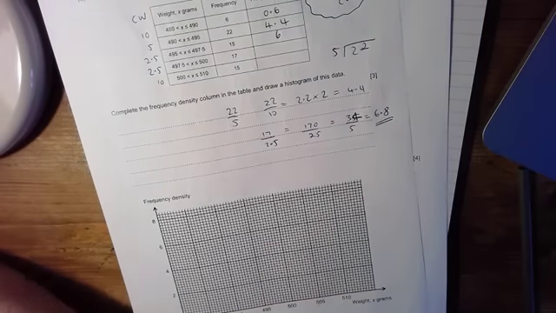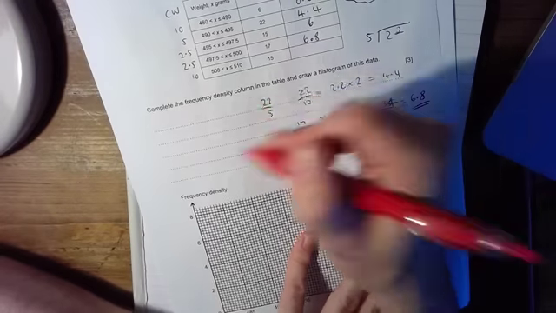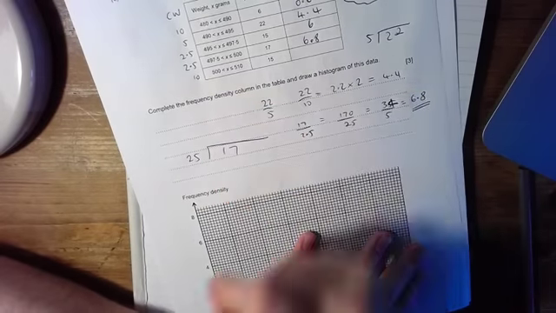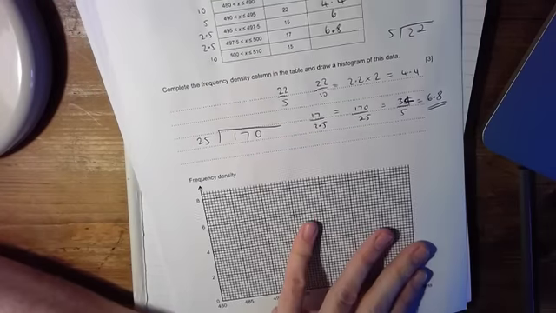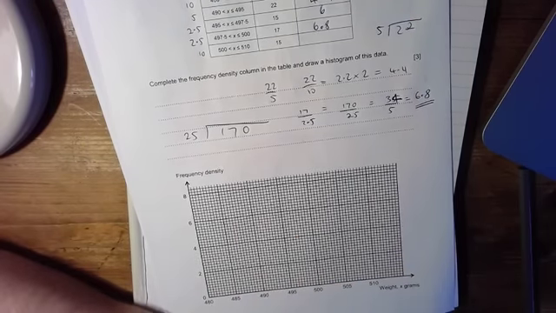You saw me struggling with that, and I'm a maths teacher. Take your time, if needs be. I would have written that as 170 over 25 like that, and just take your time if you need to. I'm trying to rush through it really quickly because it's Sunday and I want to have a little bit of my weekend free as well.